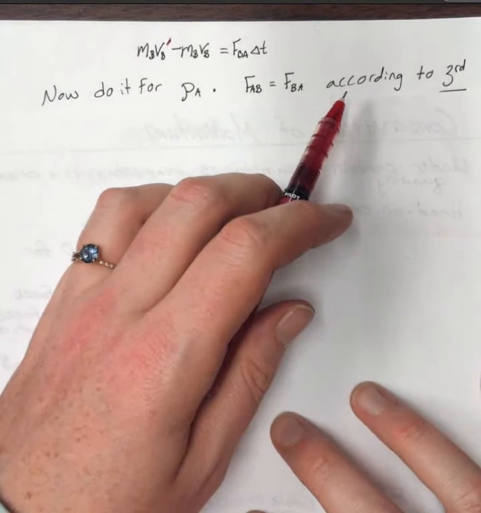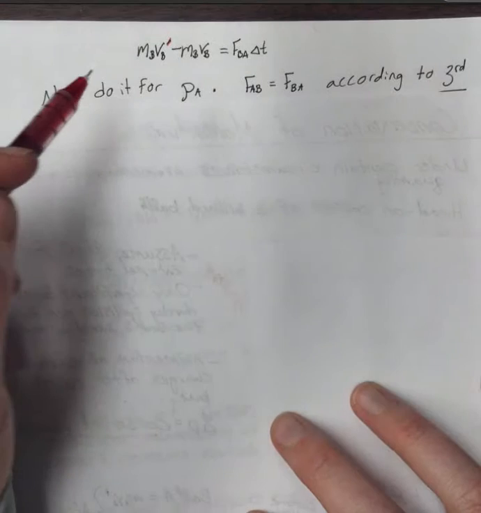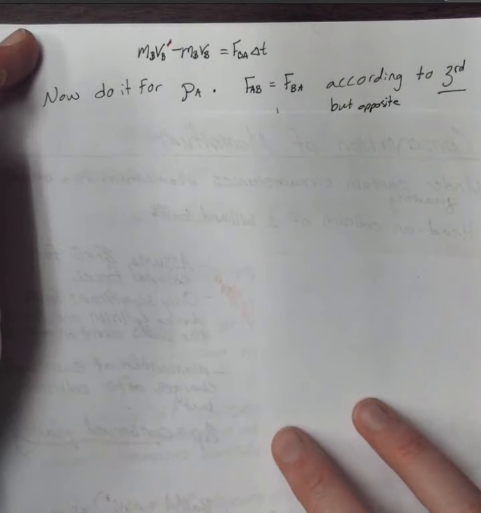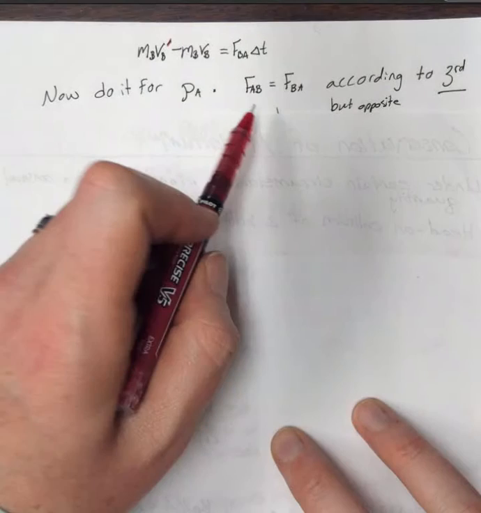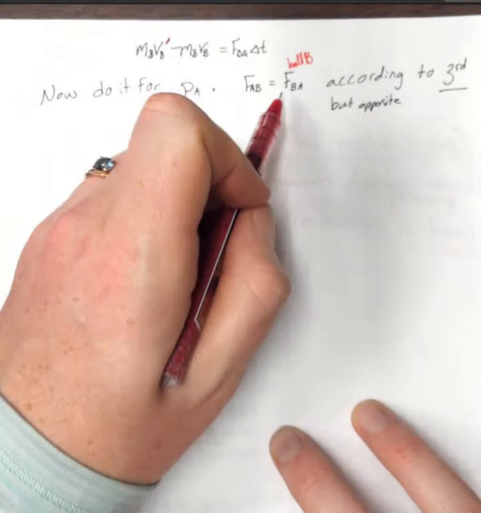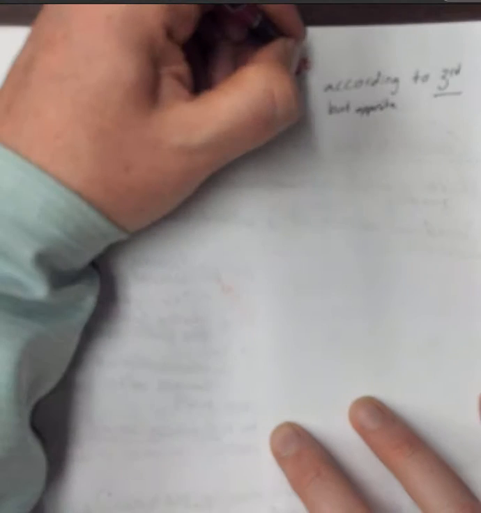According to Newton's third law, one thing we know is that the magnitude, the size of the force that each ball exerted on the other, should be equal. But it should also be opposite. So if we consider for ball B the force that ball A exerted on it, we said that was a positive force with a positive vector because it's in the positive direction.